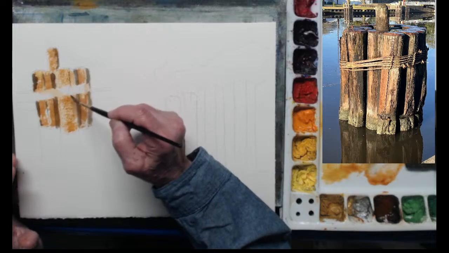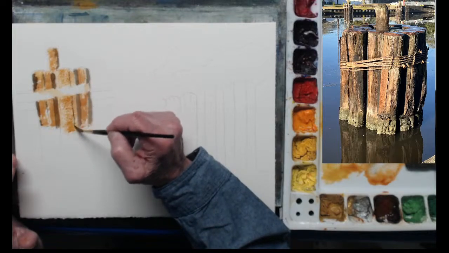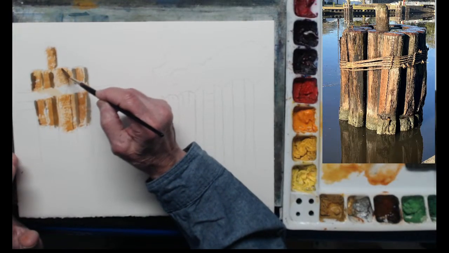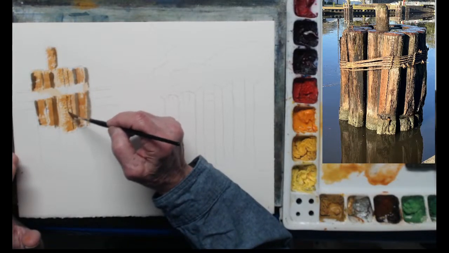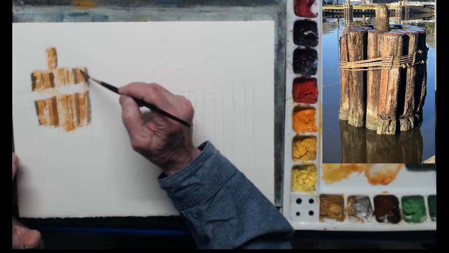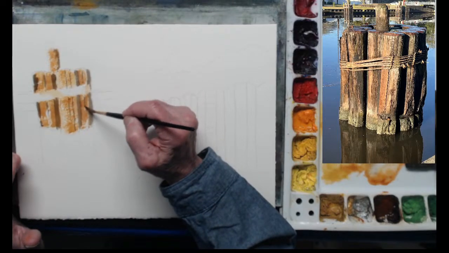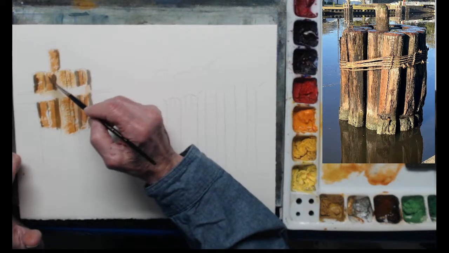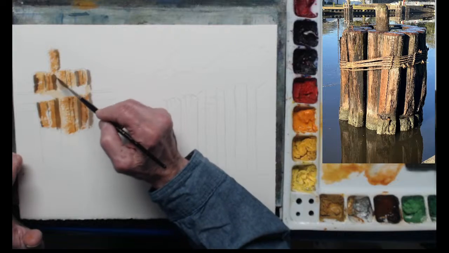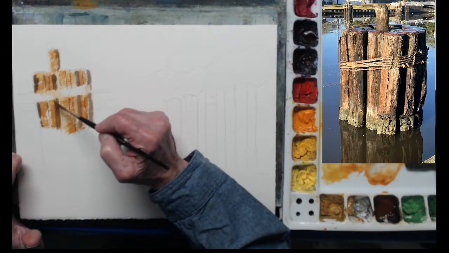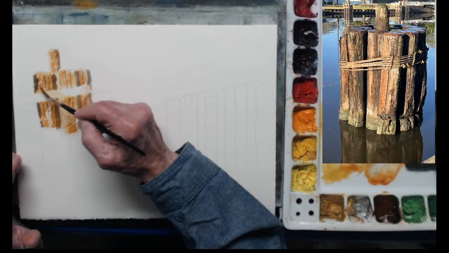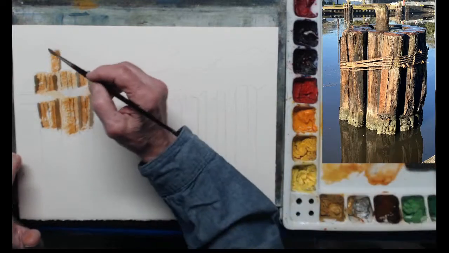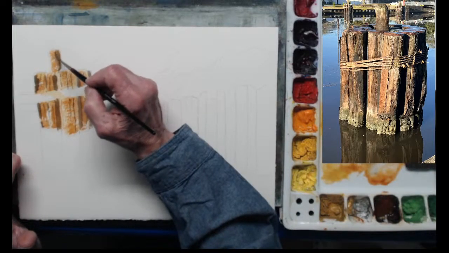These are the lines that are in the wood, in the poles. I'll bring those down a little bit. Give it some roughness. So this will give us the character of this particular set of poles. And I'll drag some up here.